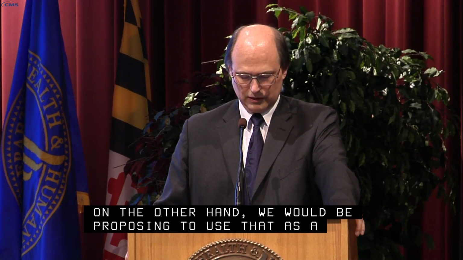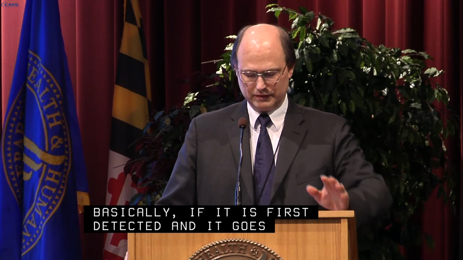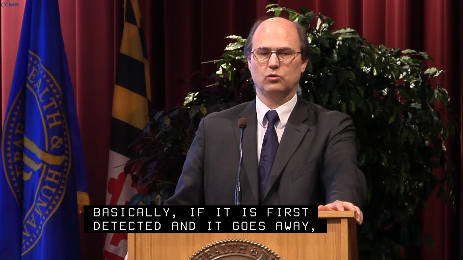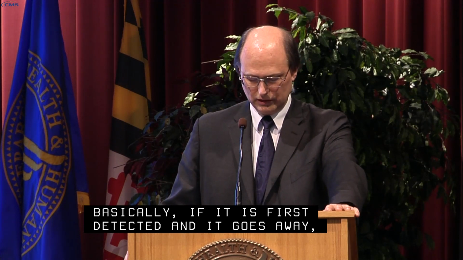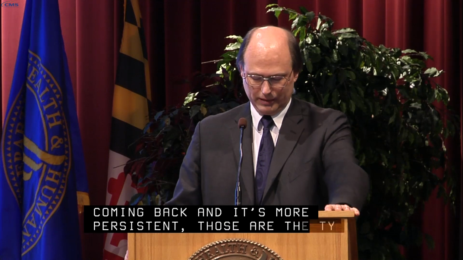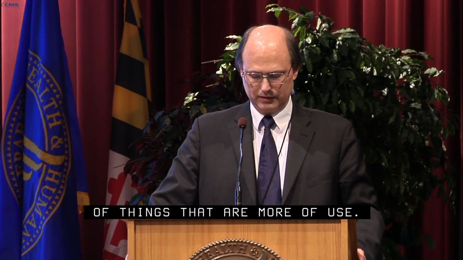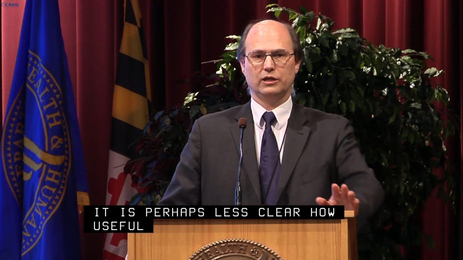So if it's first detected and it goes away, then it's just paroxysmal, and at least we would know that. On the other hand, if it's coming back and it's more persistent or long-standing persistent, those are the types of things that are of more use. It's perhaps less clear how useful that proposed first detected code would be, since it would only be a secondary code in general anyway.